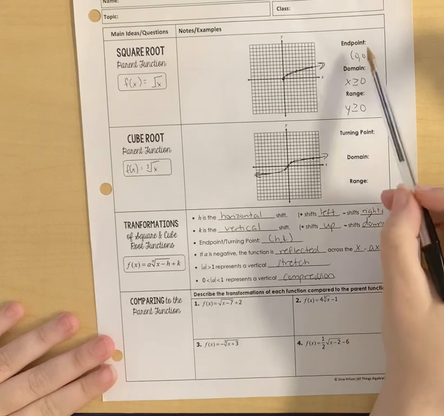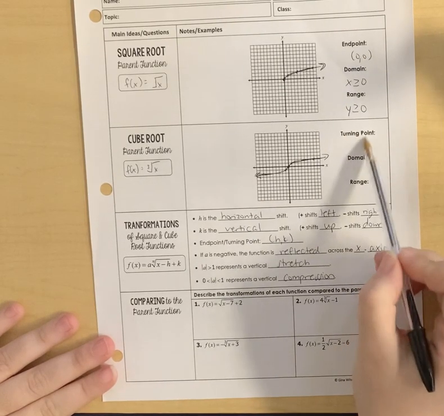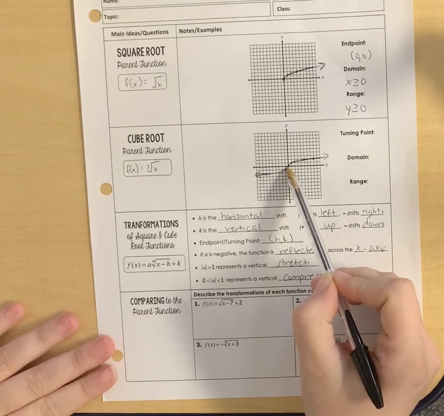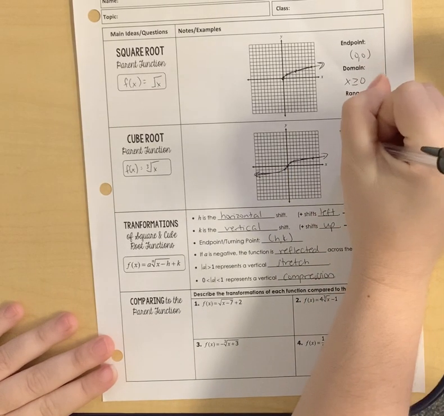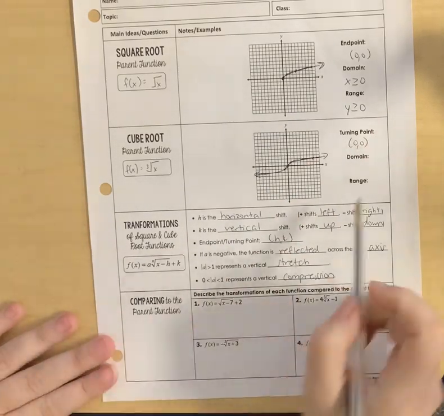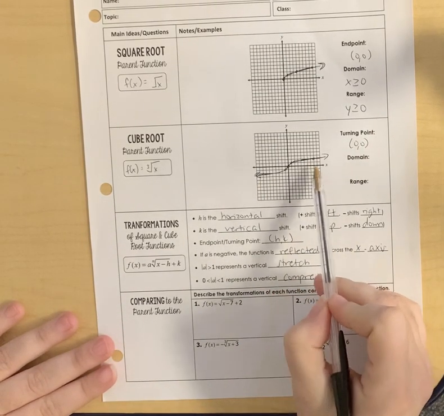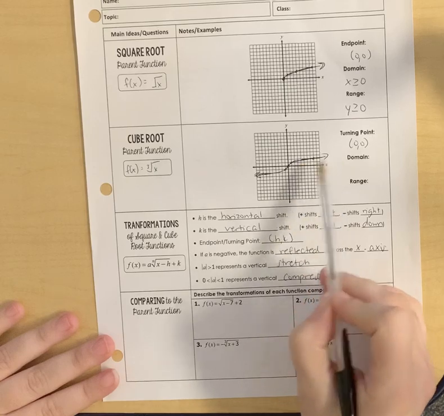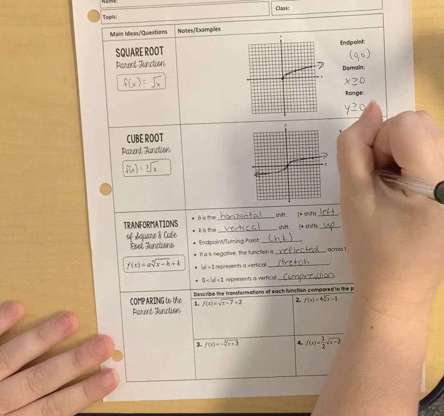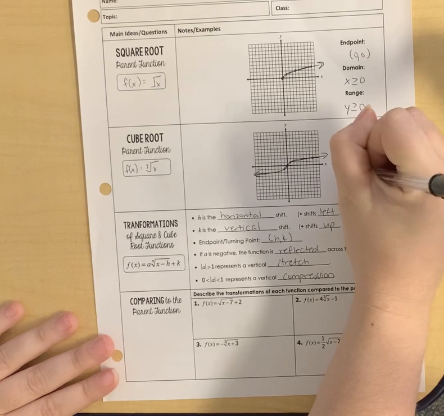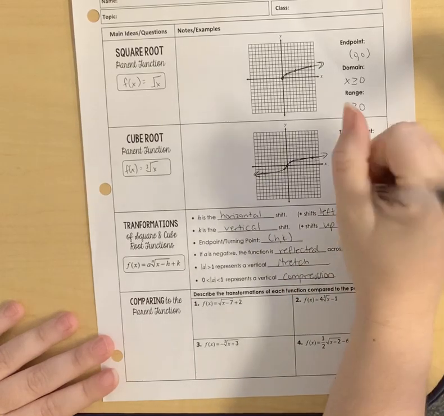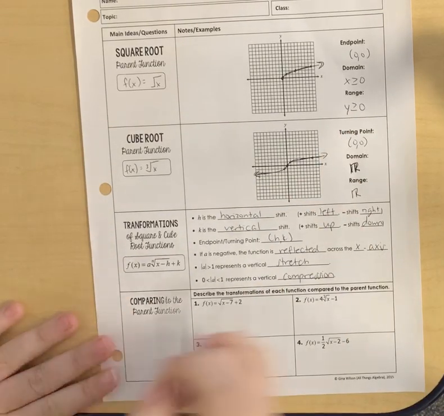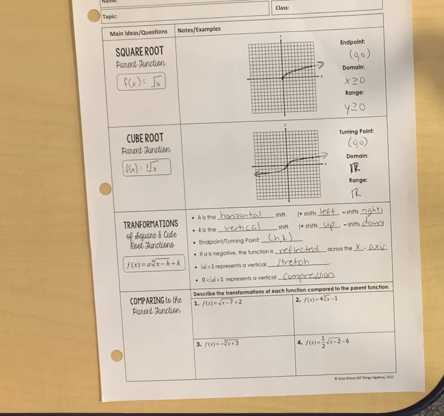Okay, so on the last one, we had an end point, but this one we have a turning point, and that's going to be this center point right here. So where it turns from one direction to the other, and that turning point is going to be 0, 0. Our domain and range for these, because, well, for our domain, we have an arrow that goes to the right and an arrow that goes to the left. It's going to be all real numbers, and that should always be all real numbers. Our range, we have one that's going up and one that's going down. And so that is also all real numbers, and that should also always be all real numbers.